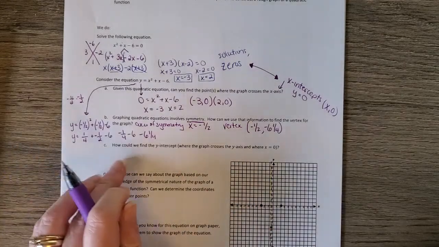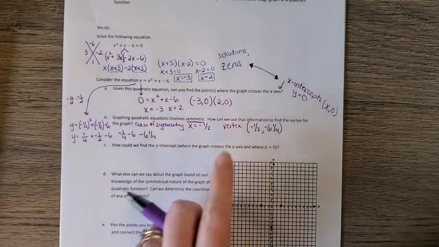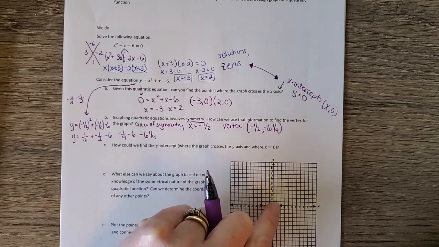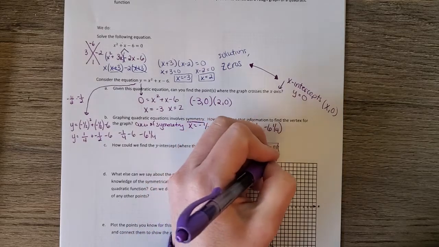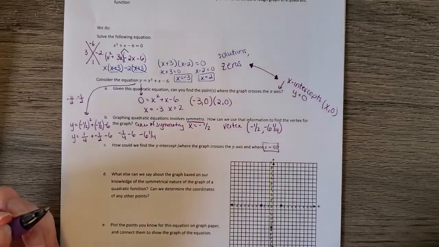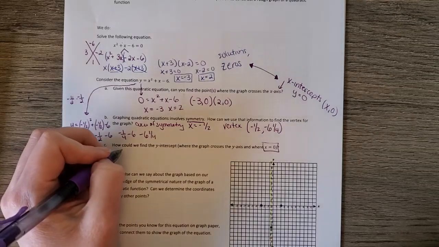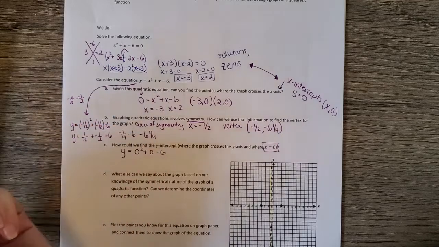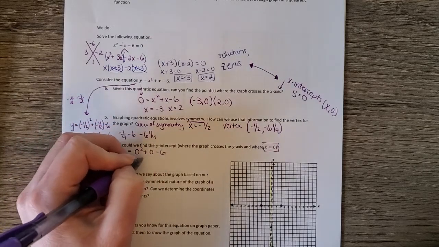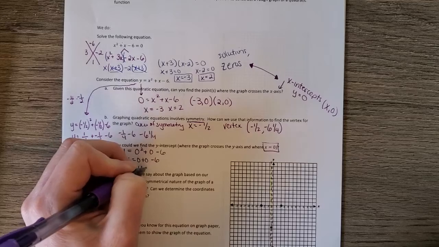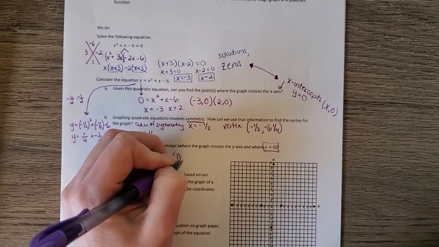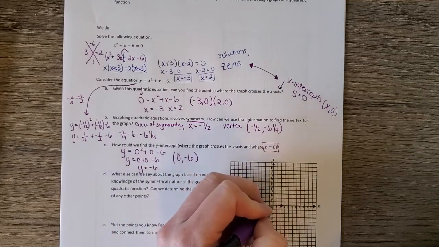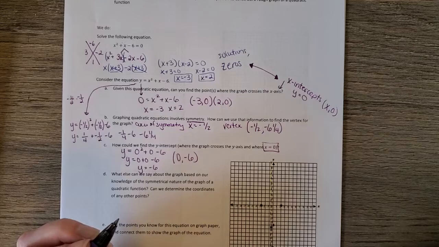So let's continue. How can we find the y-intercept, where the graph crosses the y-axis? If we're on the y-axis, the x value, it doesn't go side to side at all, is always 0. So now we're going to use the equation again. We're trying to find the y value if x is 0. So we're going to go back to the equation and plug in 0. y equals 0 plus 0 minus 6. y is negative 6. When x is 0, y is negative 6. So now we can plot that point, (0, -6), on our graph.